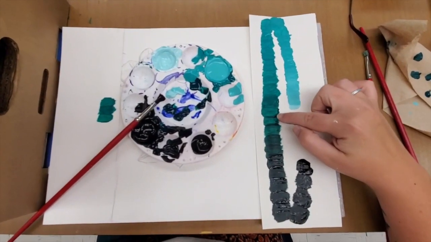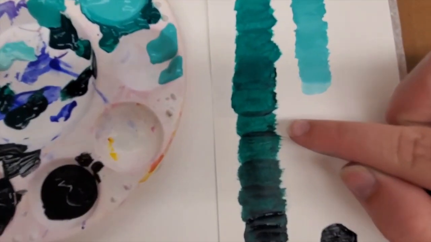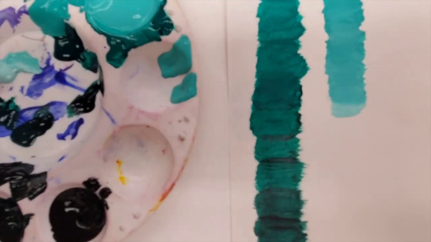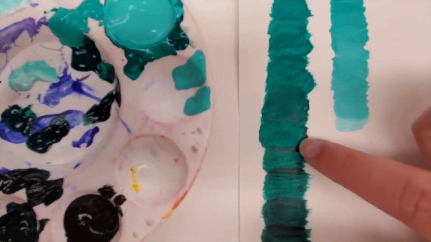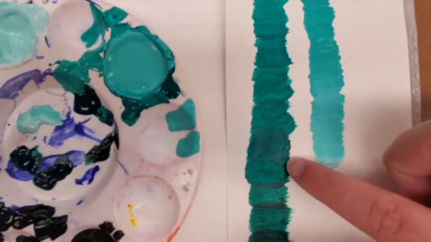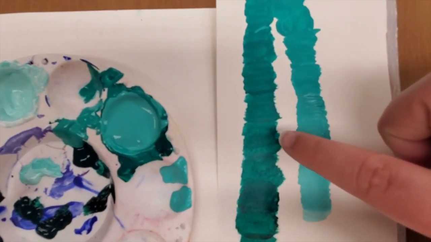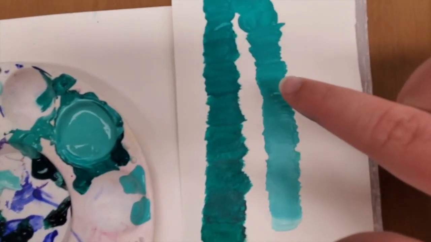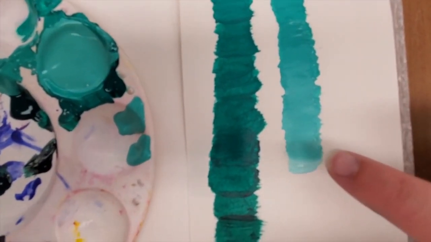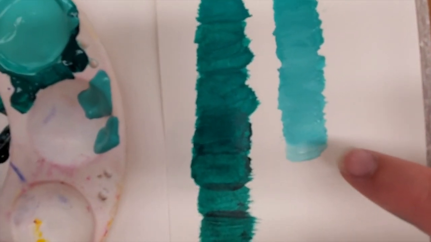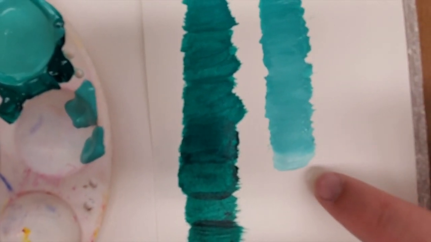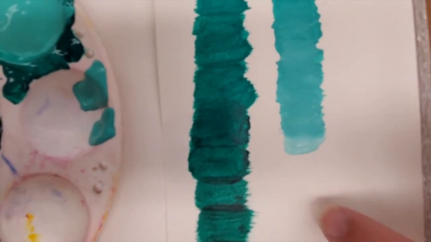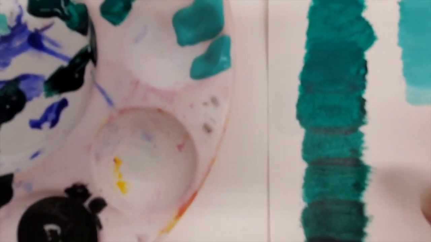It begins with my pure color here, and as I started adding white, it got lighter and lighter and lighter, and I chose to stop there. I did not get all the way to white, but if I wanted to, I could just keep adding white until I got all the way to white.